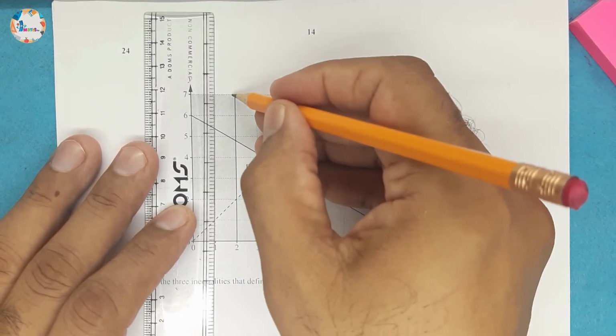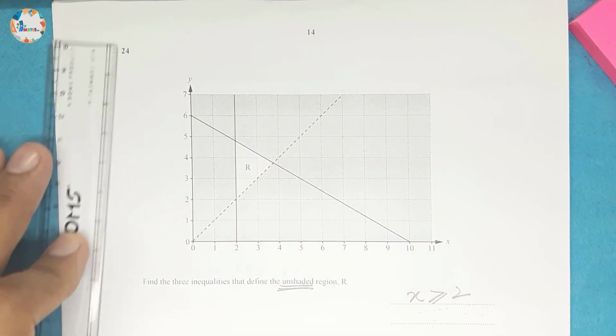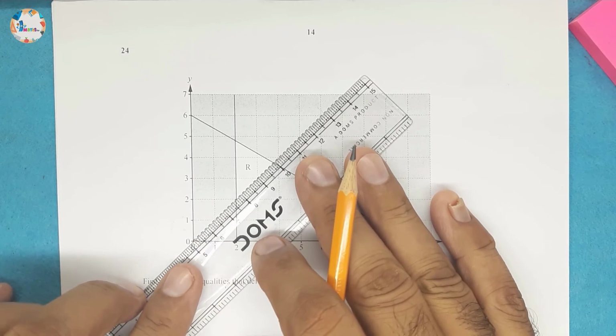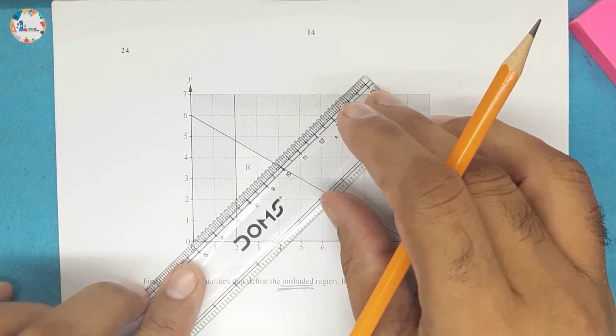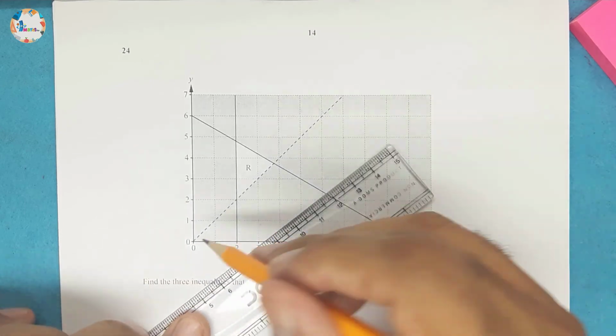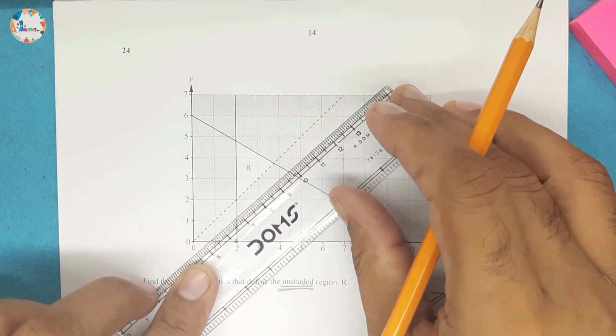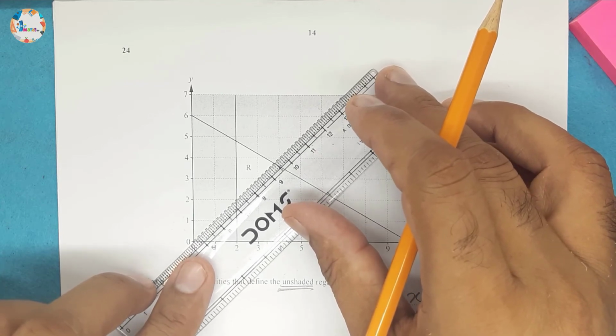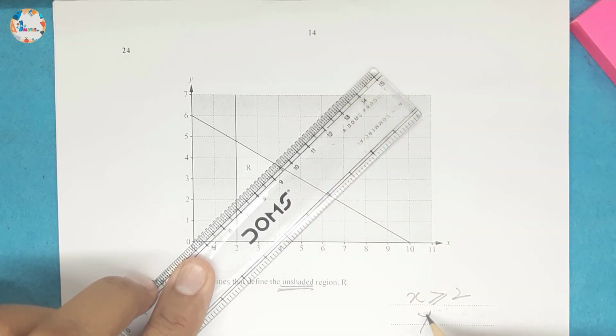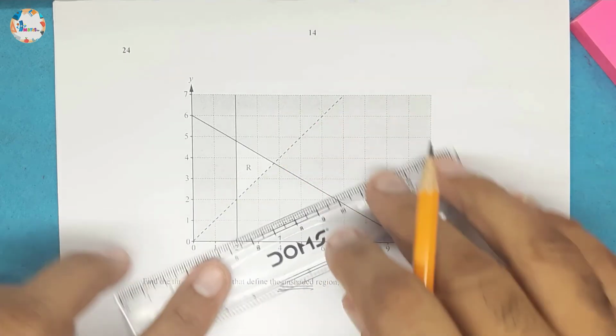Why greater than or equal to? Because this is a solid line. And on this side, it is not greater than or equal to, because this is a broken line. So this line will be the y is equal to x line, so we will write y is greater than x. So our second inequality will be y is greater than x. We are not including the equal to sign because this is broken.